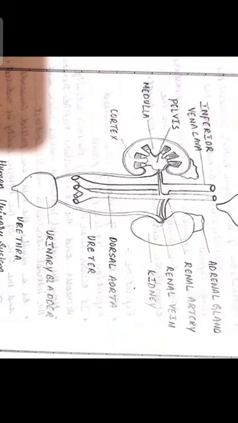The second structure is the renal vein, where the blood is taken out from the kidney. The blood moves out of the kidney through the renal vein. The third structure is the renal pelvis. It is a funnel-shaped structure which connects to the ureter. So this is about the hilum.